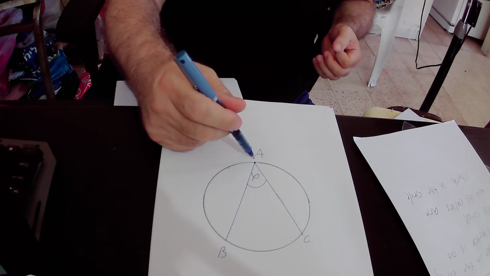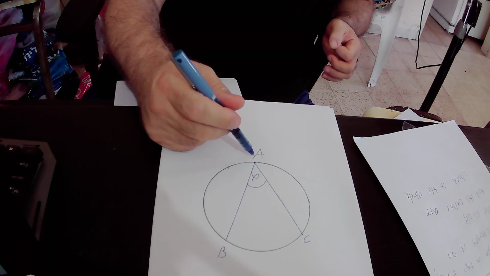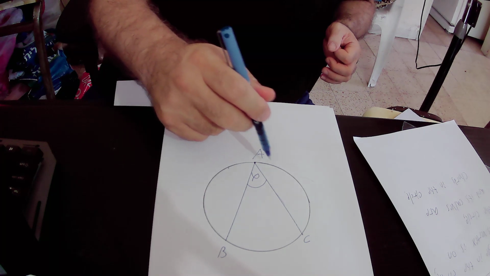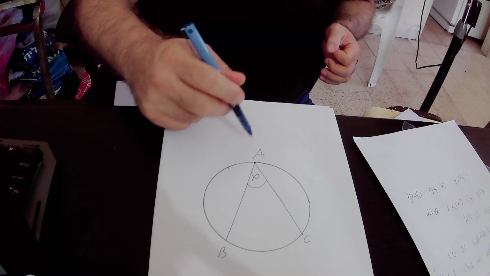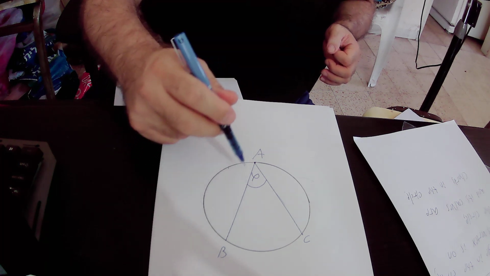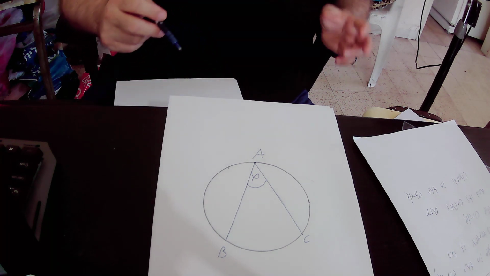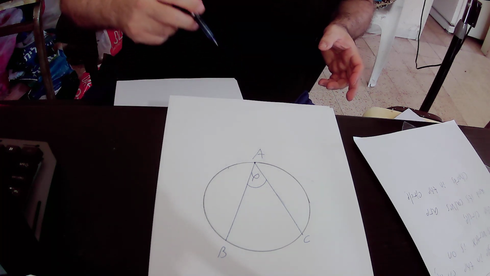The vertex of angle alpha is at point A, and point A is on the circle, and curve AC of angle alpha is a chord in the circle, and also curve AB of angle alpha is a chord in this circle. For that reason, angle alpha is a peripheral angle.